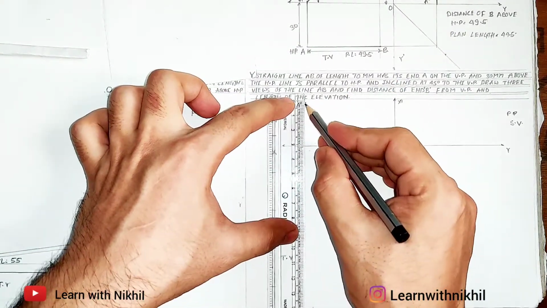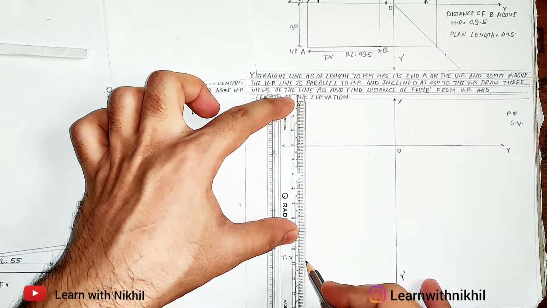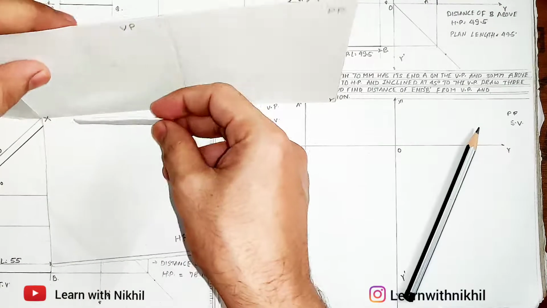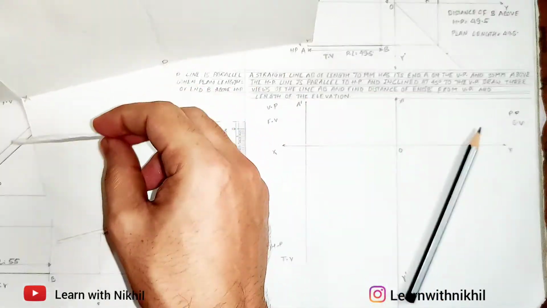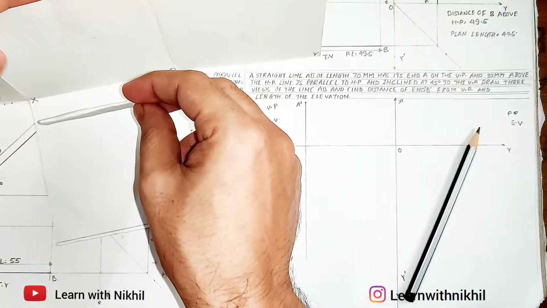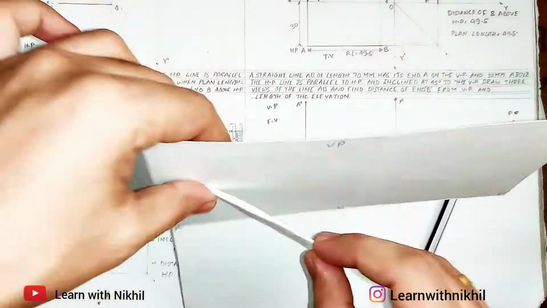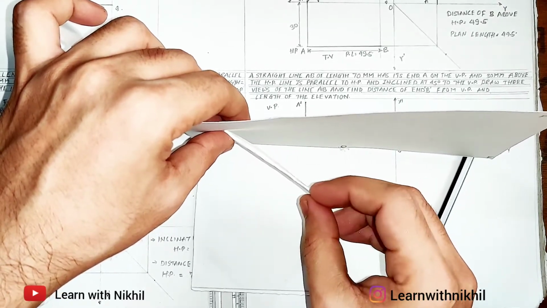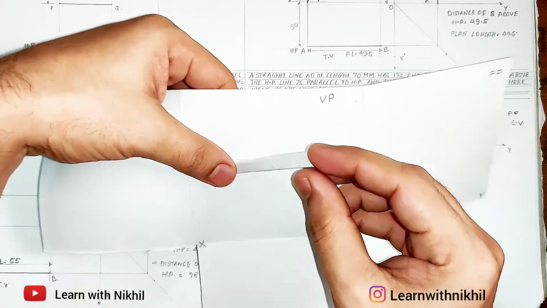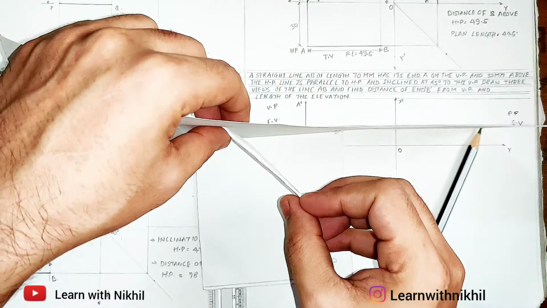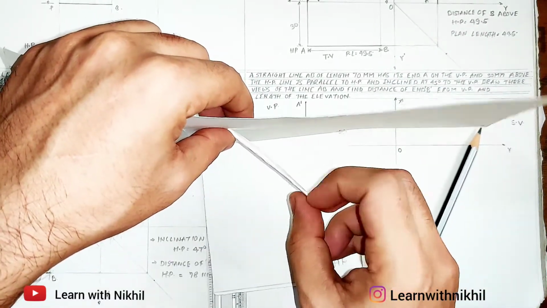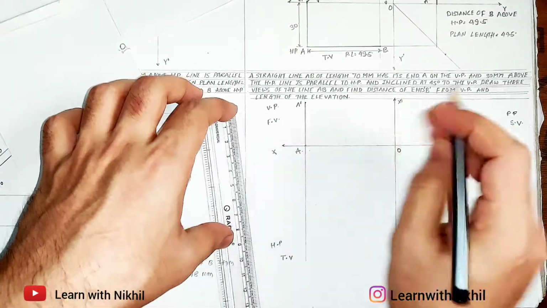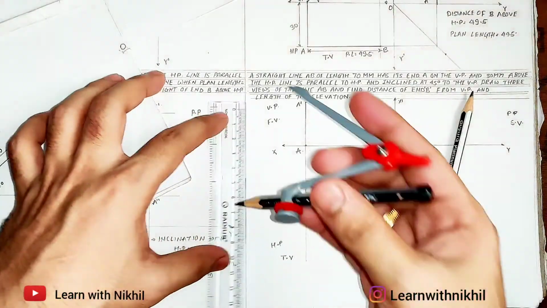I'll take the projection from the front view to the top view. As we know, it is at an angle of 45 degrees, so we can't directly draw the front view. We have to first draw the inclination or the true length. As in the front view, the length is small, so it will depend upon the angle or the inclination. So this is point A, as it is on the horizontal plane.